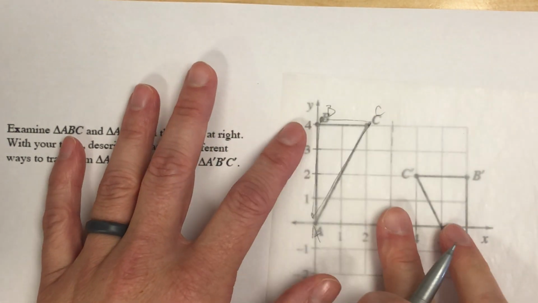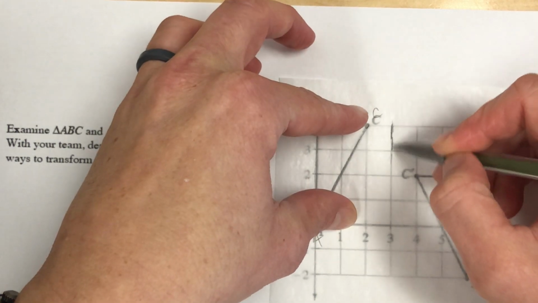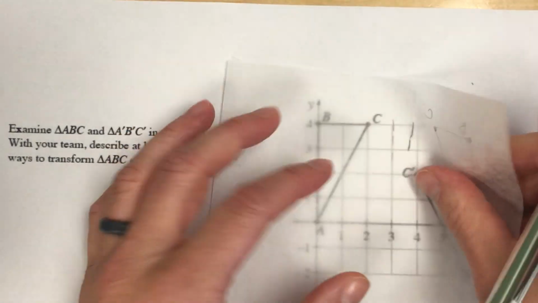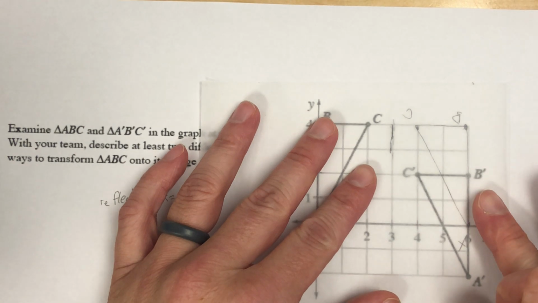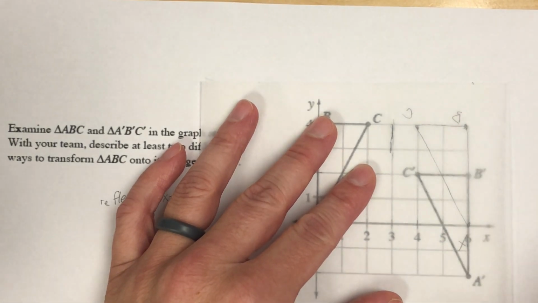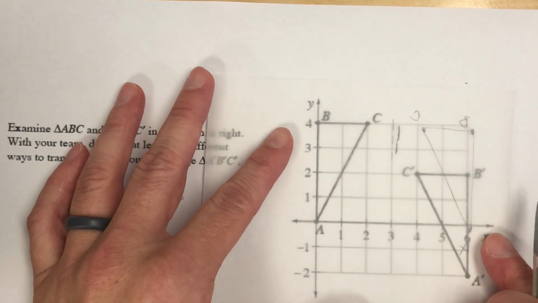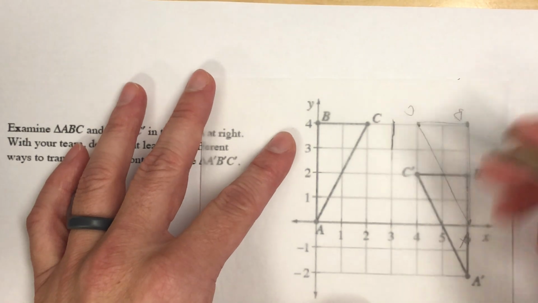So basically what this means, it's one away. So if I reflect it over this line, boom. Now notice that my C matches up with my C, my B is over my B, my A is over my A. I could have reflected it over this point, and then I'd have to translate it. But I reflected it over this line.